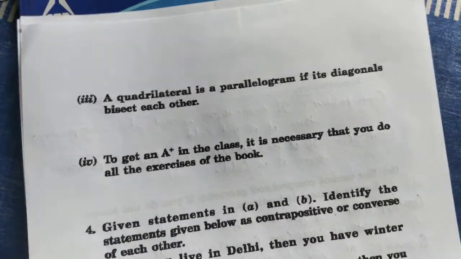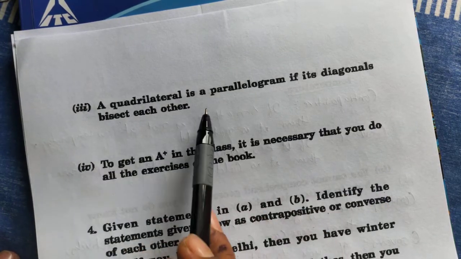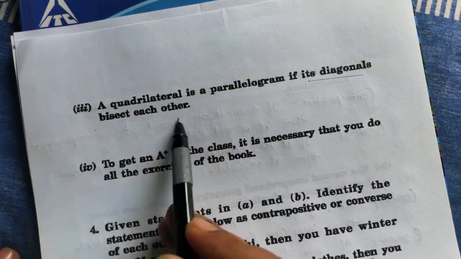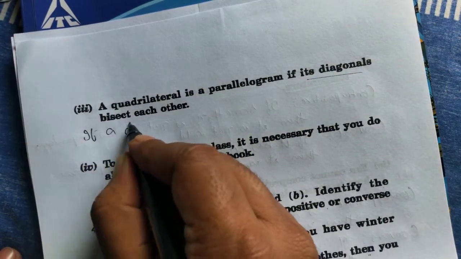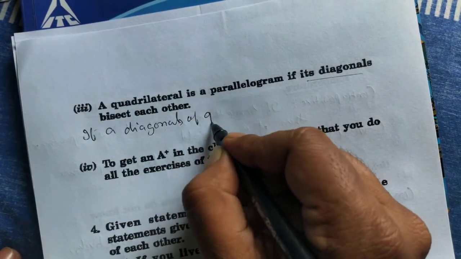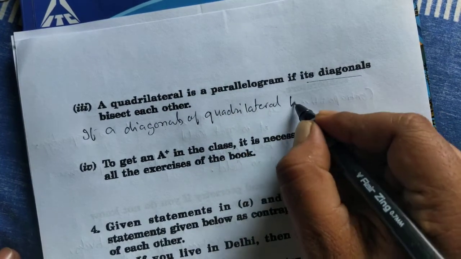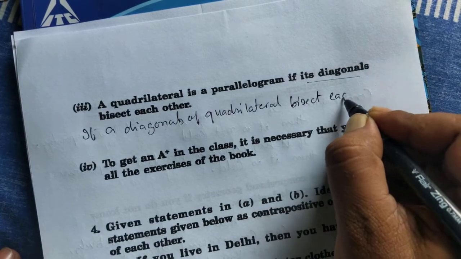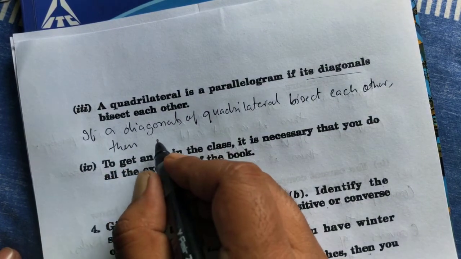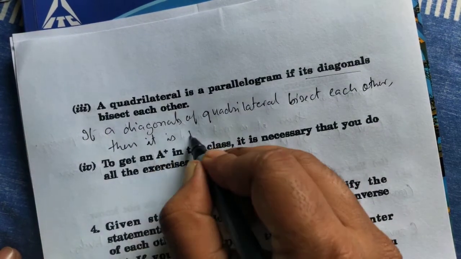Let's do question number 3. A quadrilateral is a parallelogram if the diagonals bisect each other. So it's very simple. You can say, if the diagonals of a quadrilateral bisect each other, then it is a parallelogram.